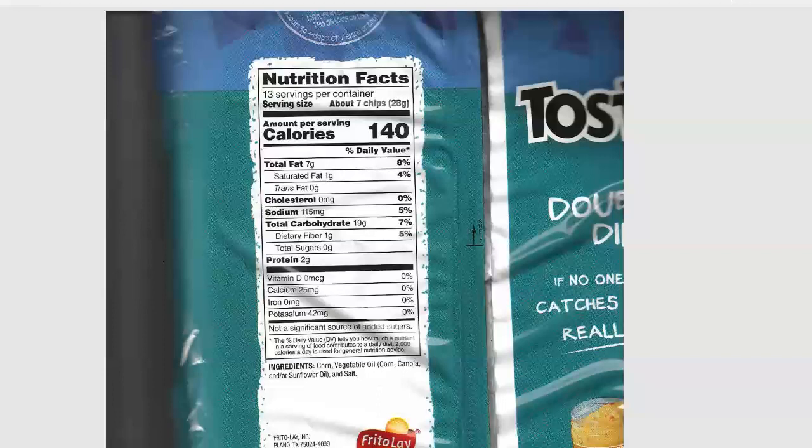Then at the bottom, as you can see from this square, there is an addendum that says ingredients: corn, vegetable oil, corn, canola, and/or sunflower oil, and salt. So there doesn't seem to be anything really horribly wrong with this food. Not a whole lot of preservatives. Is it nutritious? Probably not too much, but it can satisfy that craving.